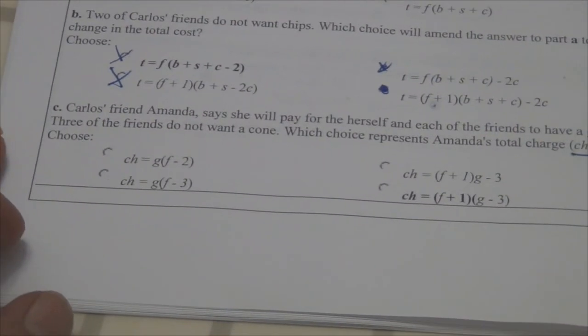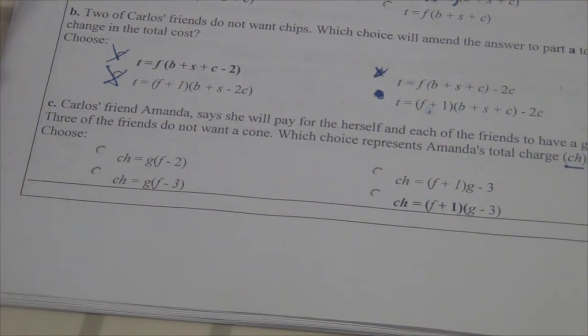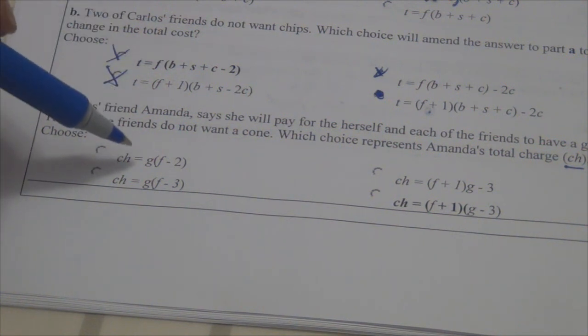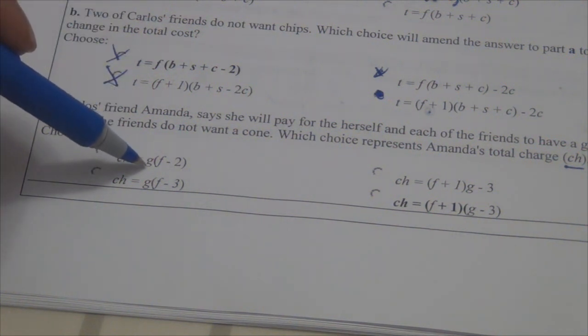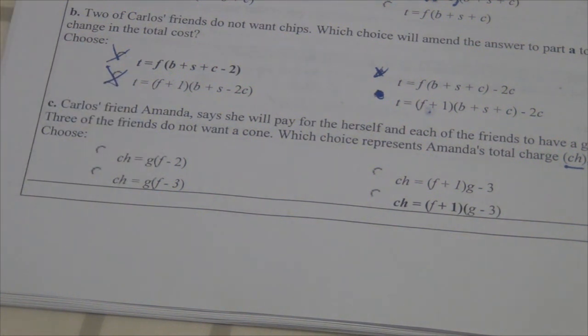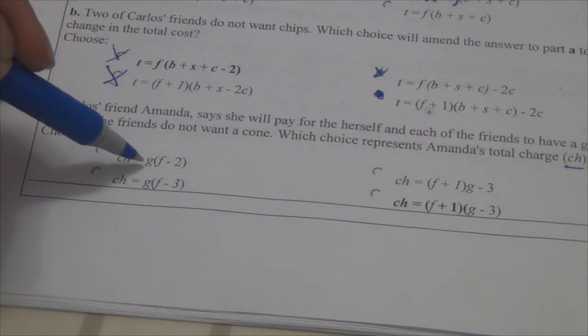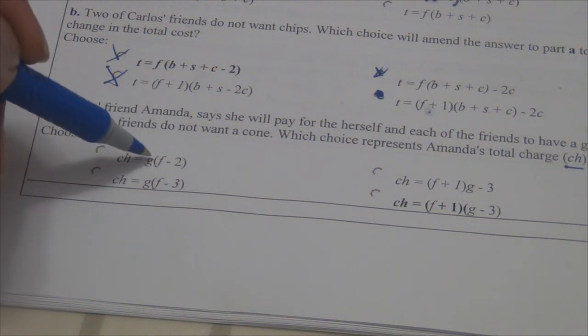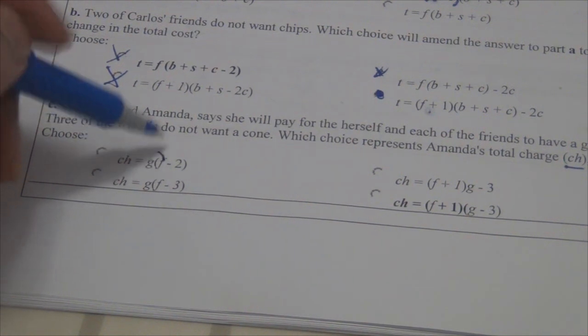Well, let's see. She's gonna pay for each of her friends and herself, right? So we have gelato for a friend minus 2. Let's see now. A gelato for a friend. Oh, wait. A gelato for herself.